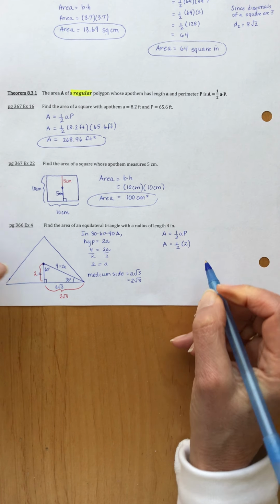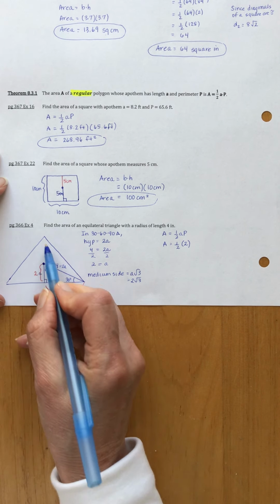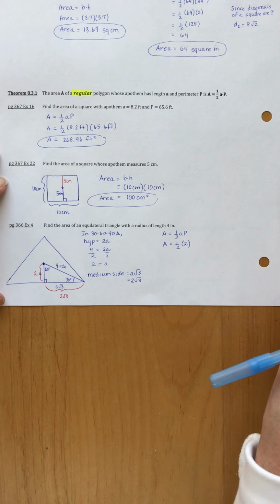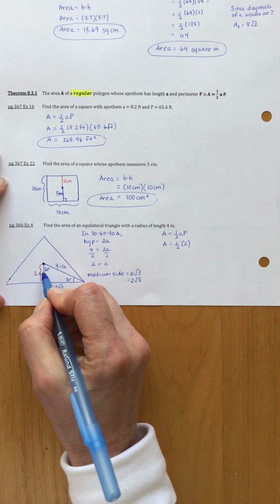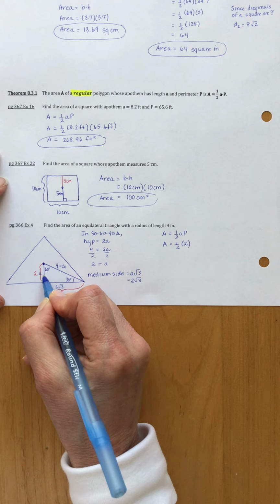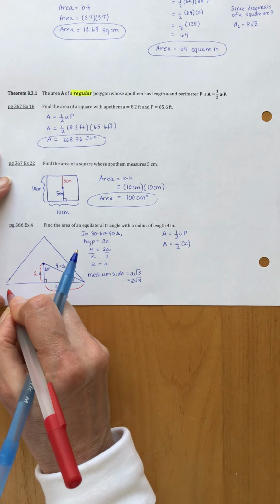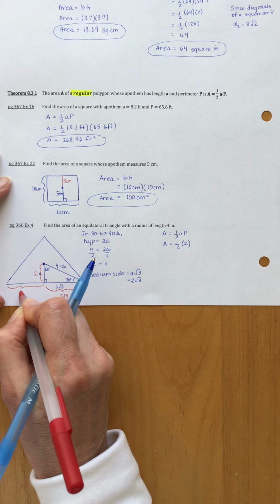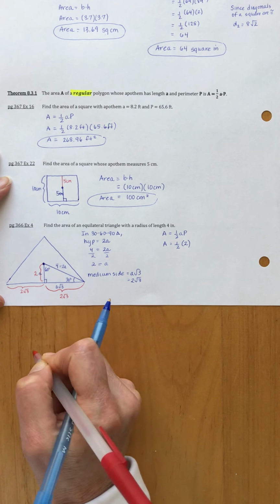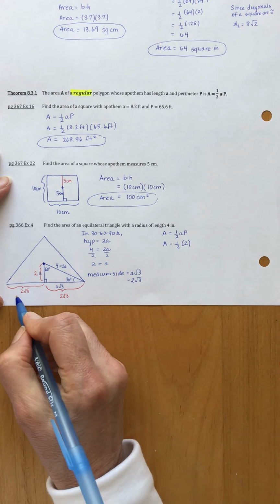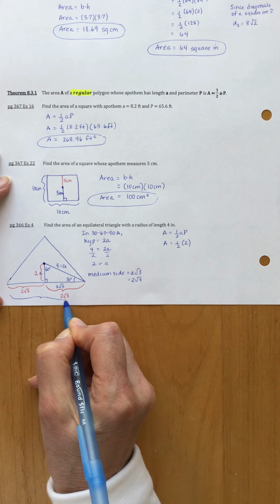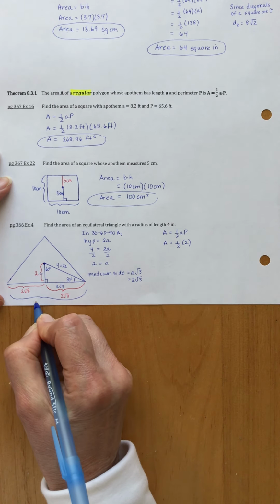It's a 2. Then the perimeter means we need to add these sides. So if this is 2 square root of 3, then remember, this here bisects the side to which it's drawn. So this also has to be 2 square root 3. All right? So what is the whole thing then? The whole thing has to be 4 of them.